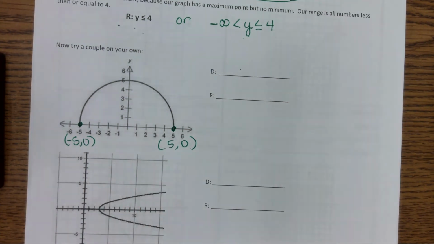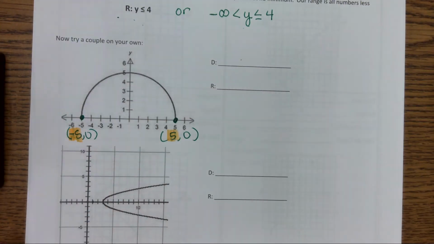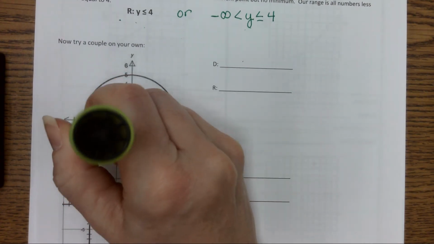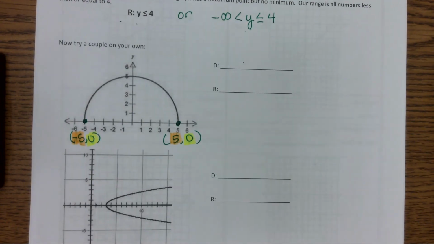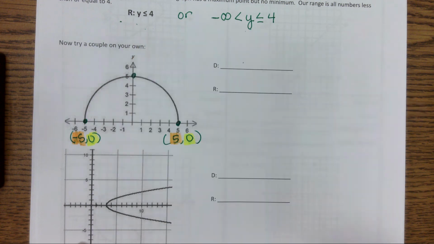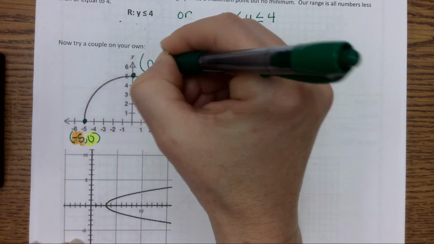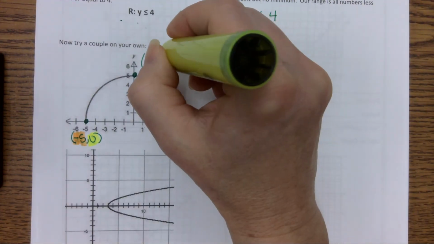I'm going to highlight my X's in orange and my Y's, oops. That doesn't help me, does it? Because I have to go up here. I have to put the highest point on here, because I got to go bottom to top.